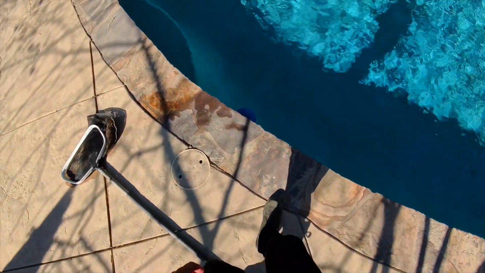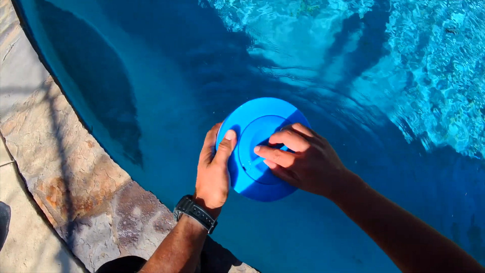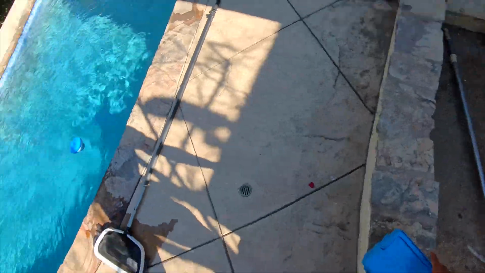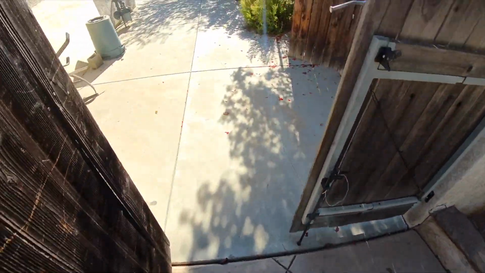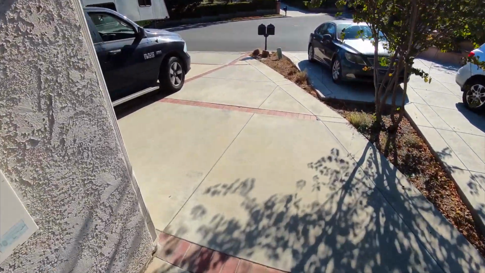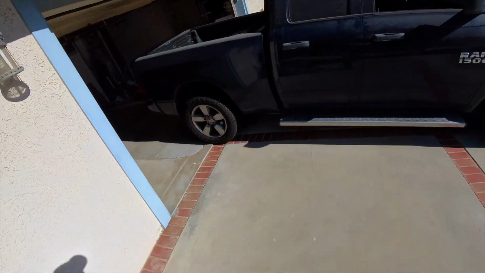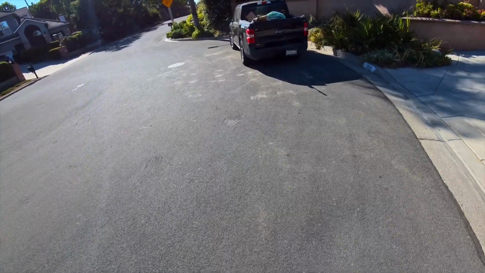Now let's check our tabs and see how many are in here. This has 2 tabs, so it's not being overdone. All right, so we still have an issue though. We've got low pH and alkalinity is where it needs to be.